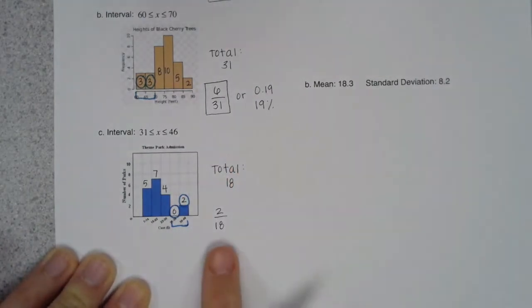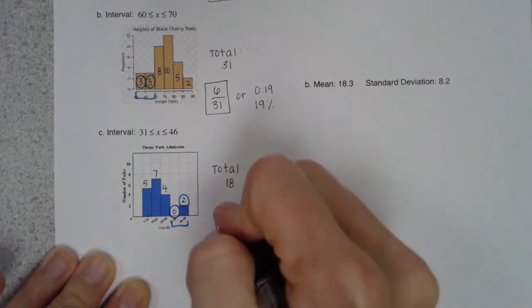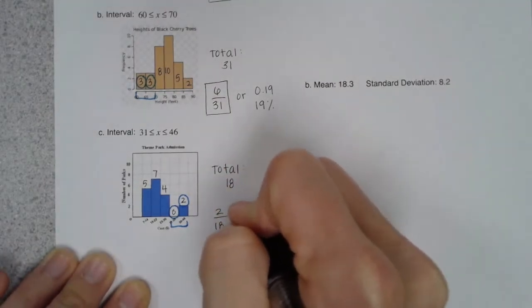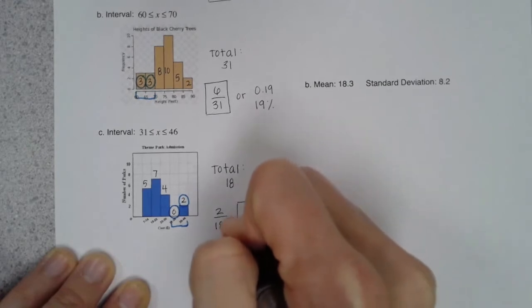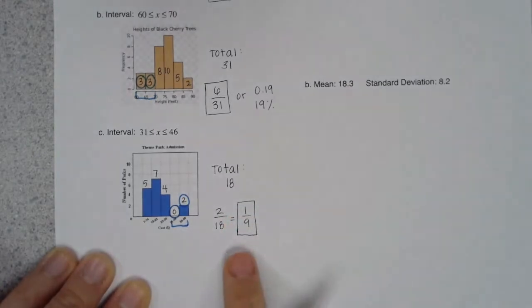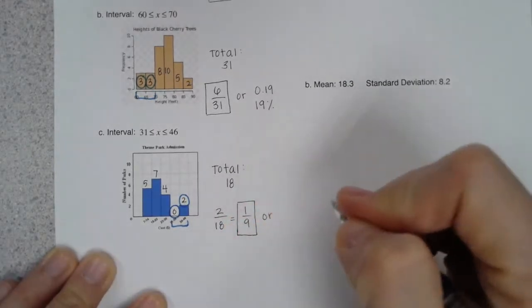Now notice on this one, 2/18 can reduce. They can both divide by 2. And so for this one, we'll write our answer as 1/9. So you always want to reduce your fraction if possible. Remember that you can also write it as a decimal or as a percent.